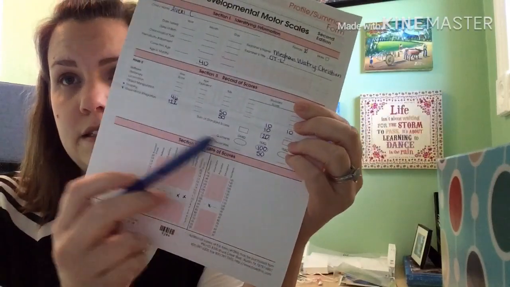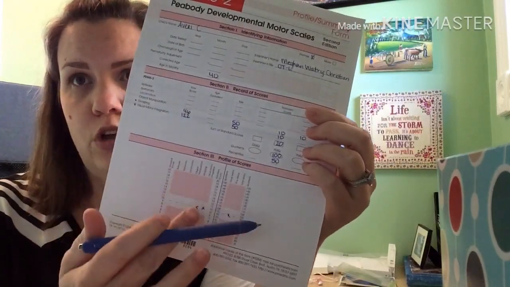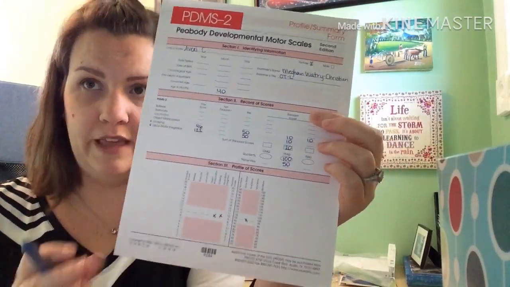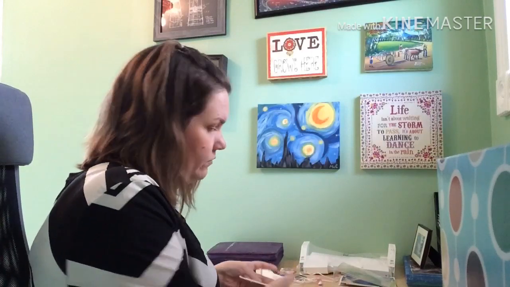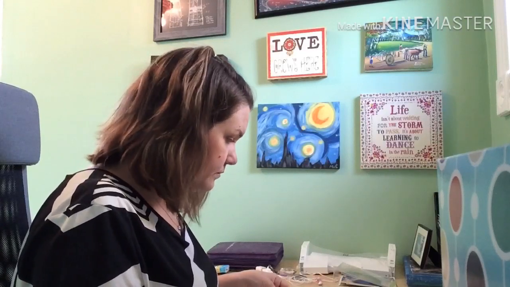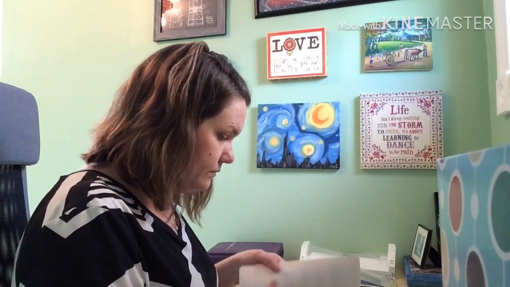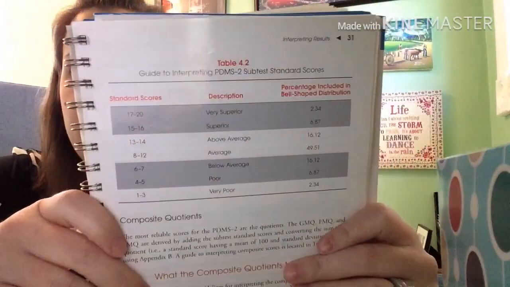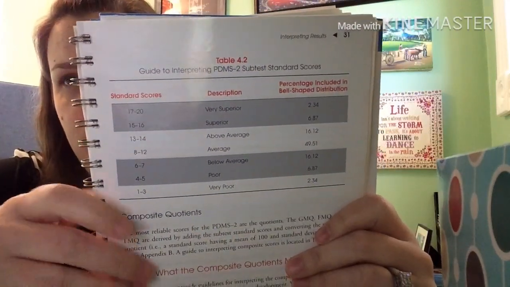So in this test, they don't give you a space to write out what this means, what that descriptive category is, but they do have it in the book. That interpretive information is in table 4.2 on page 31. So when you're writing up your report and you want to look at interpretation, you can look here.